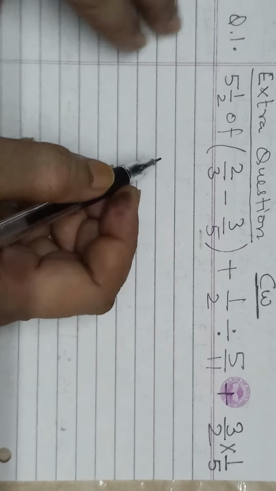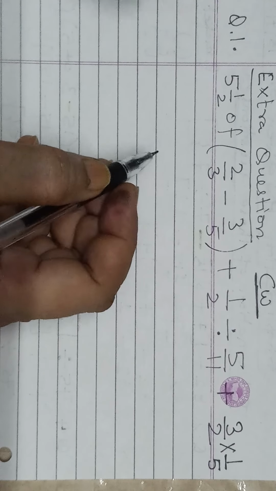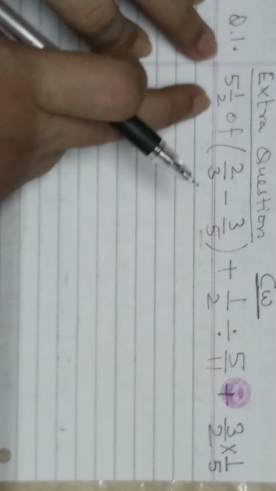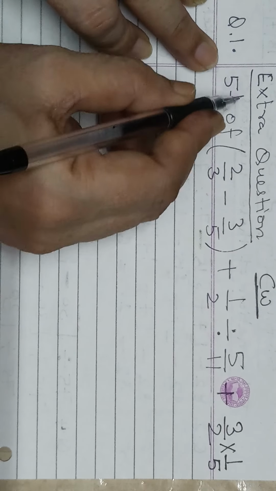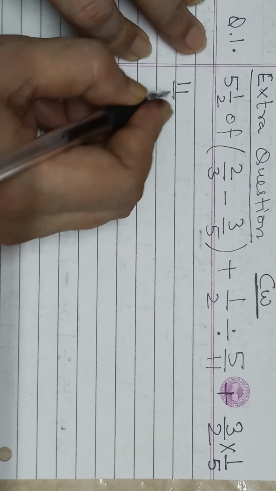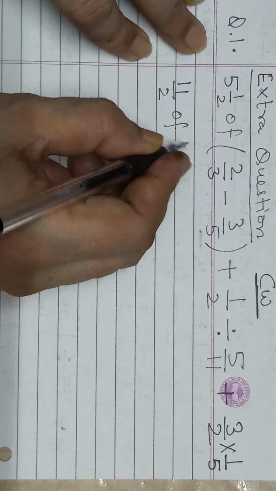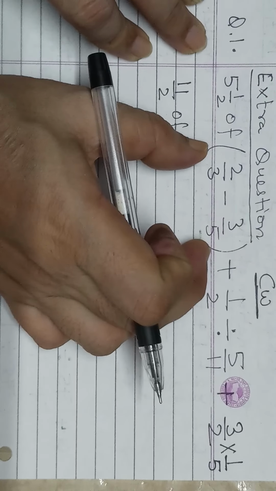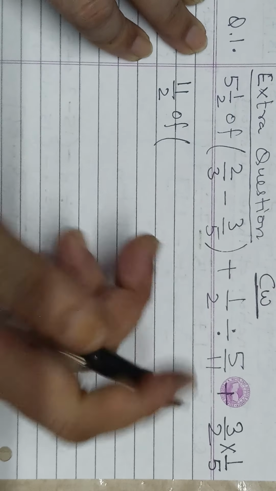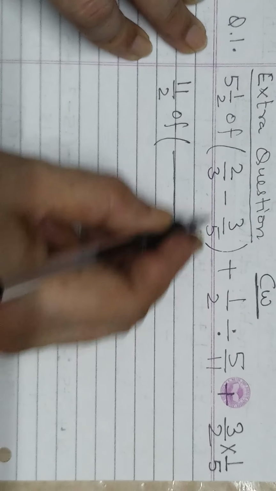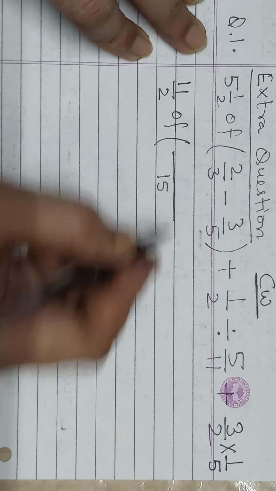Now for fractions, the rule is the same, we all know that. Let us quickly convert this mixed fraction into an improper fraction. 5 2s are 10, 10 plus 1, 11 upon 2. Of, this is the smallest bracket and we know we have to solve this. So how do we solve? 5 3s are 15.